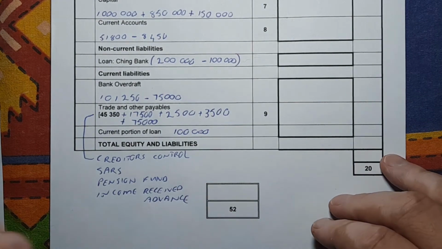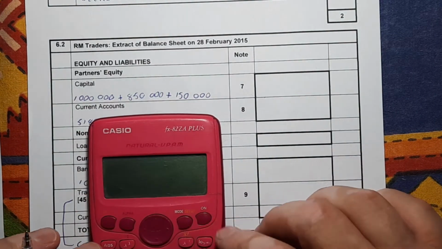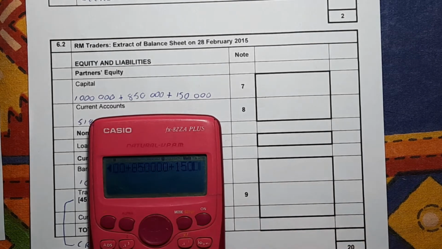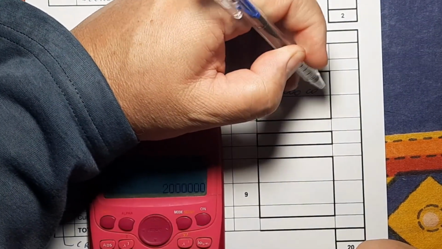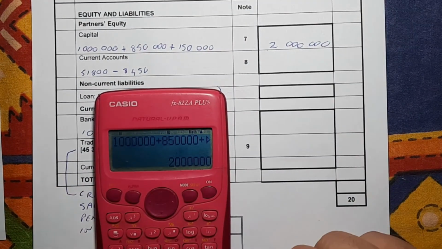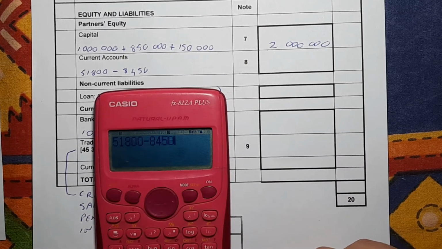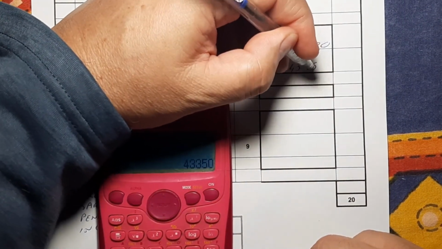That's our adjustments. Now all that we need to do is to finish off the balance sheet. If we take a look, the 1 million plus the 850,000 plus the 150,000 gives us 2 million. Then our current accounts, we've got 51,800 minus 8,450 gives us 43,350.